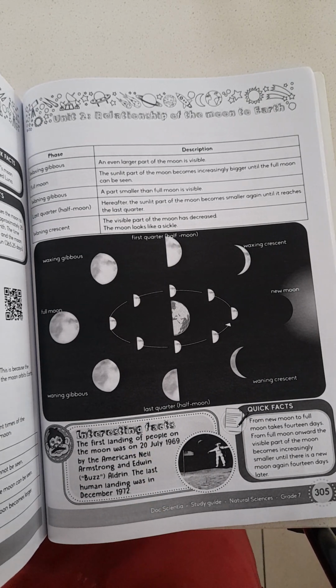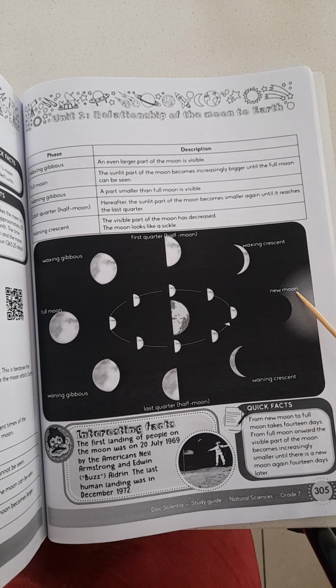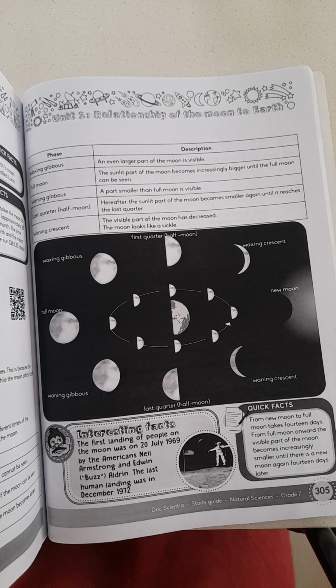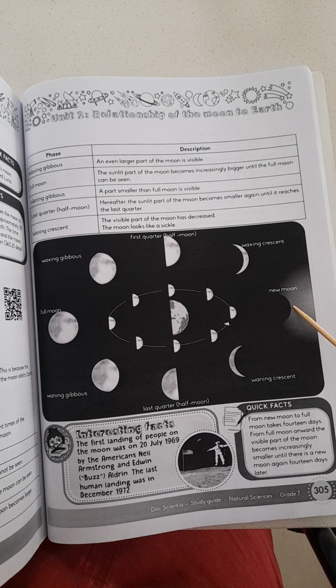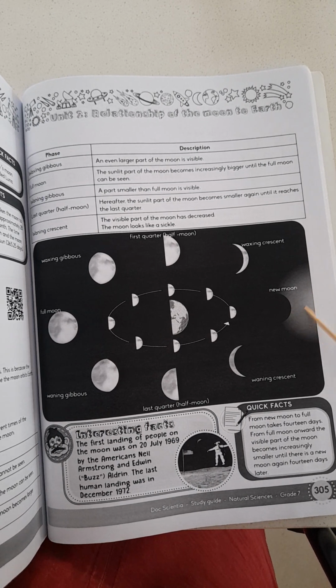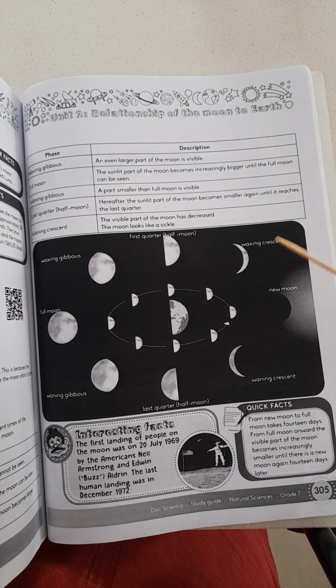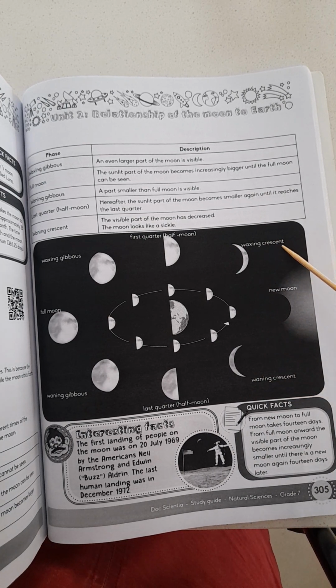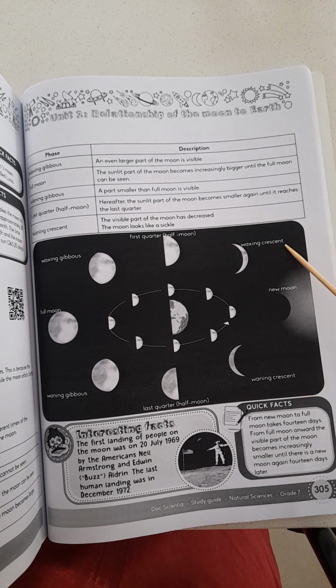Our first one is the new moon. The new moon for us is actually where we see darkness. There is no moon whatsoever. That is the first phase. And remember, the moon rotates anti-clockwise. Then the second phase is the waxing crescent. Remember, whatever is on the right hand side is the crescents. So at the top is the waxing crescent.